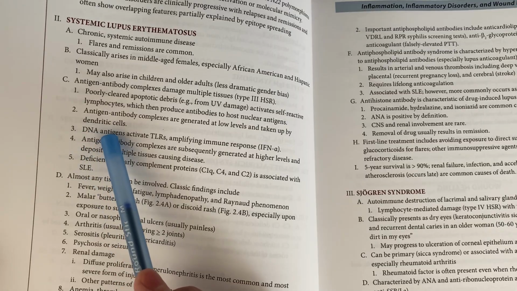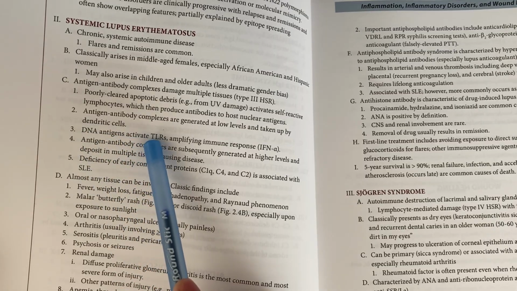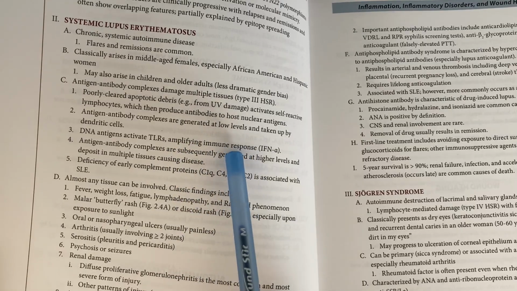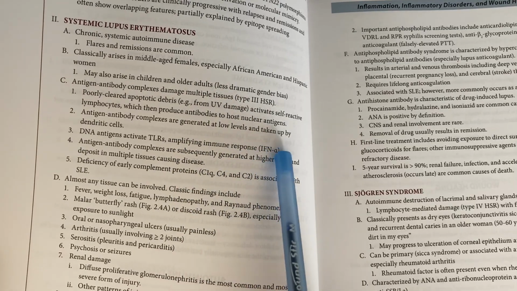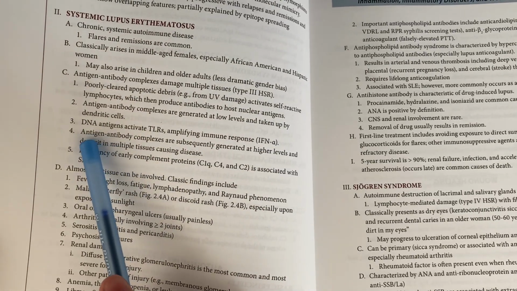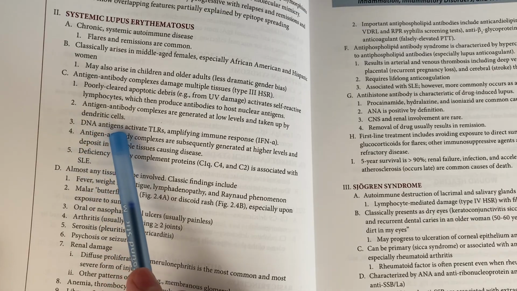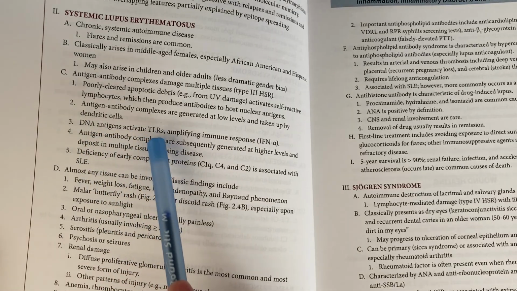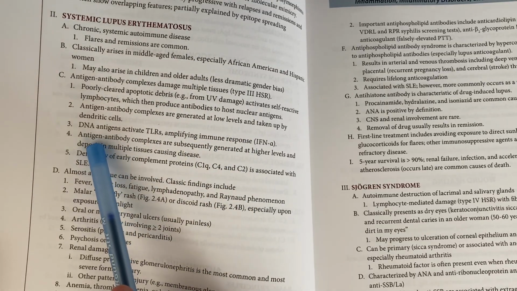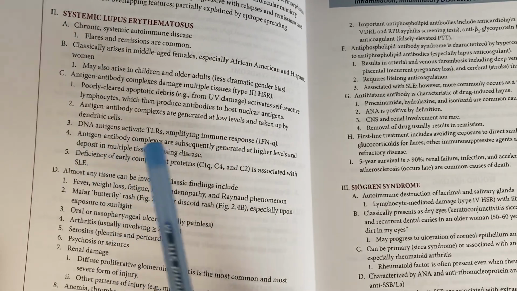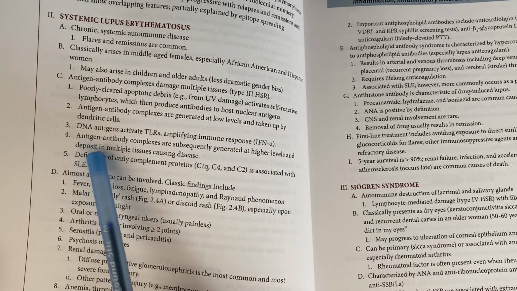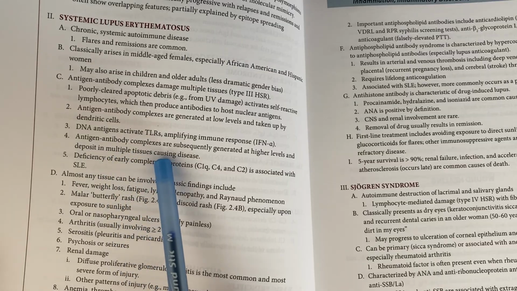Afterwards, the DNA antigens will activate the toll-like receptors, thus amplifying the immune response, probably through the interferon alpha cytokine. After that, the antigen-antibody complexes are subsequently generated at higher levels and ultimately deposit in multiple tissues, causing the disease.